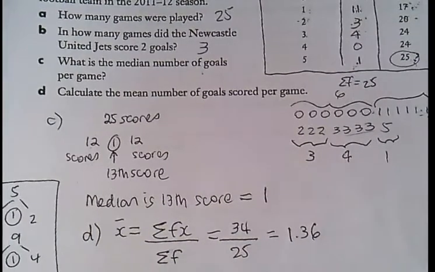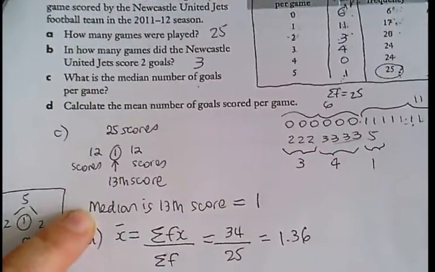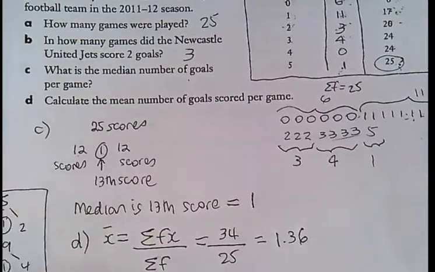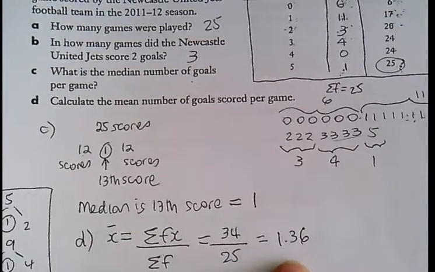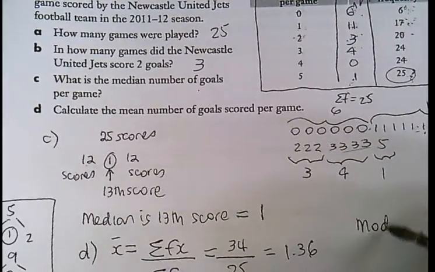Now, let's just have a look at this particular question. Remember, we're doing measures of location or center. Triple M: mean, median, mode. What's the median? What's the mean? 1.36. What's the mode? Let's do the mode while we're here.